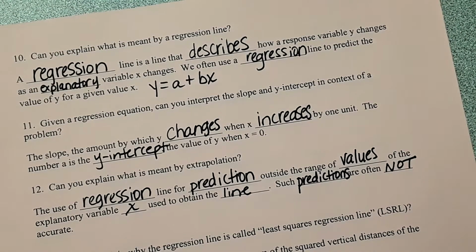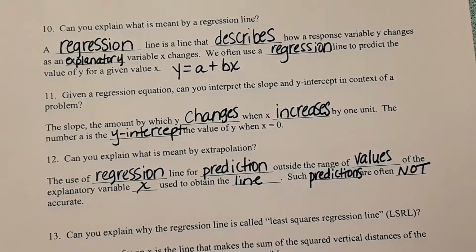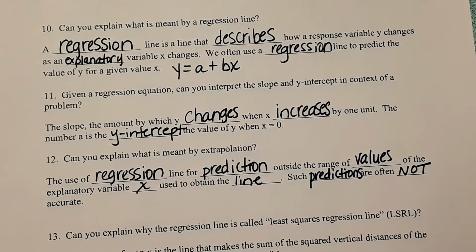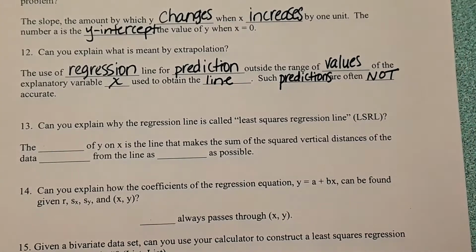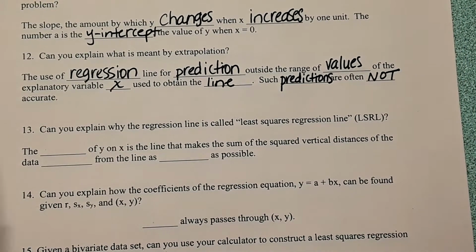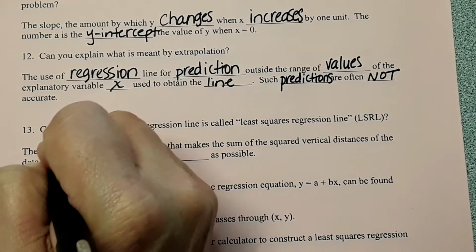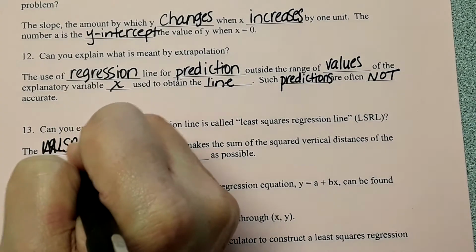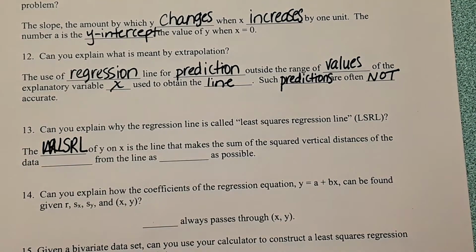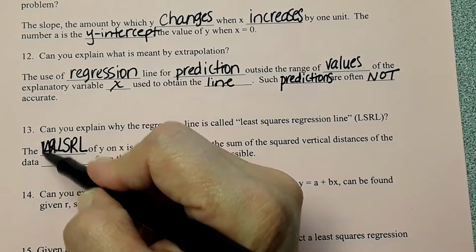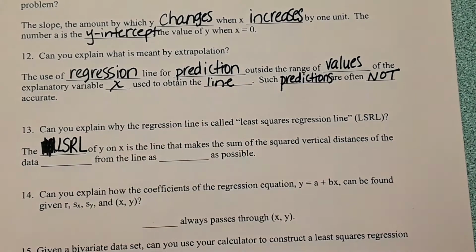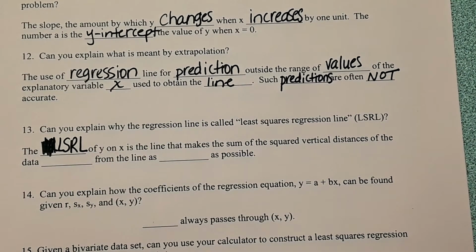Let's go to 14. Can you explain why the regression line is called the least squares regression line? We can, because we're about to do it. We're on number 13. The least squares regression line, the LSRL.